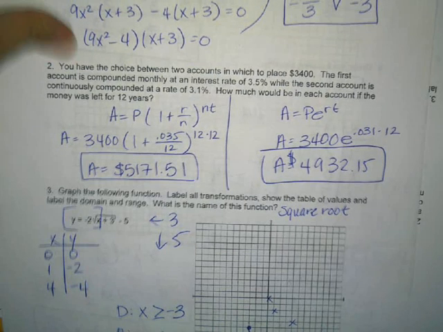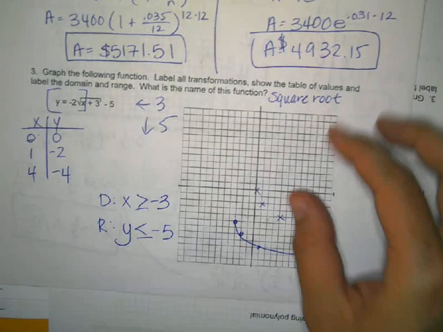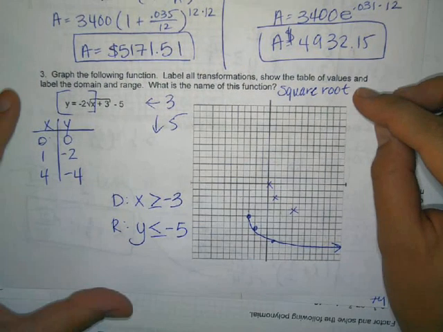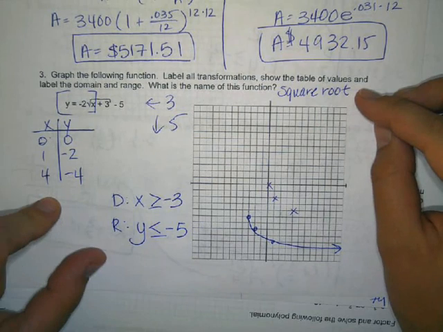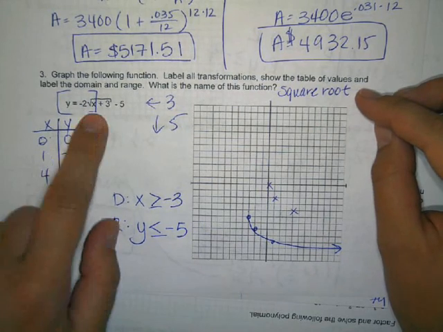Okay, for number 3, to graph the following function, this is a square root function. We use 0, 1, and 4 because those are numbers that are easy to take the square root of. When you plug those in, you get 0, -2, -4.